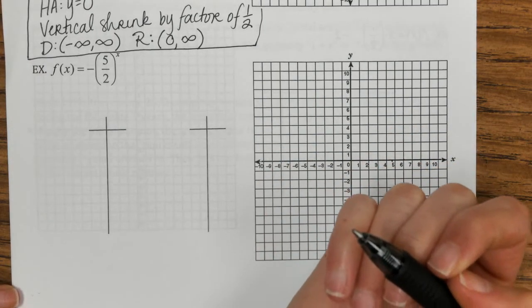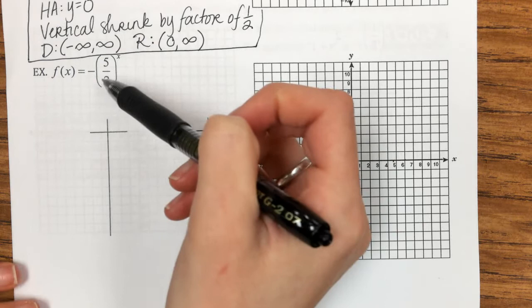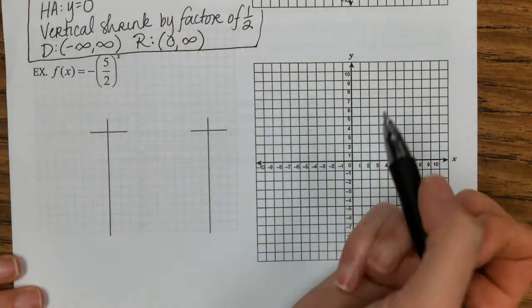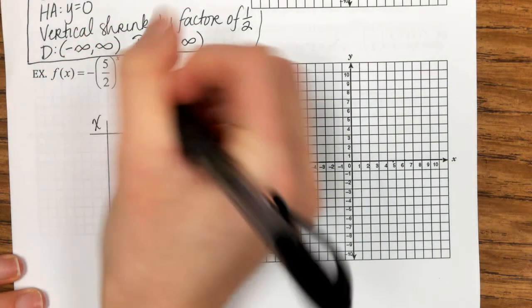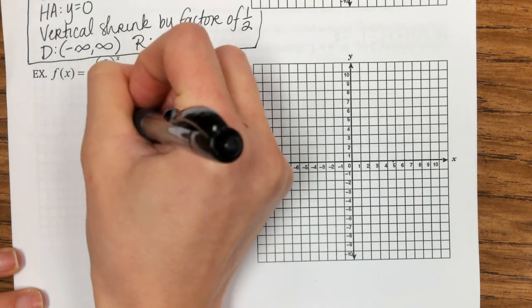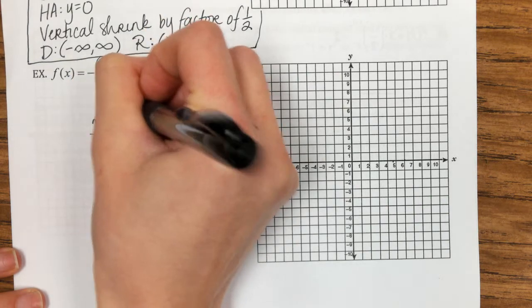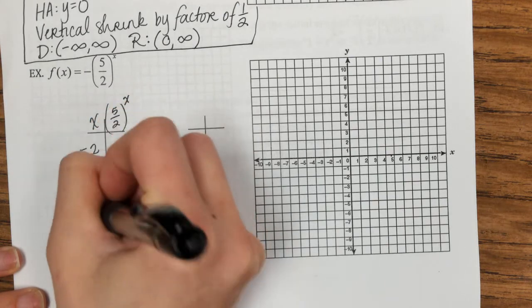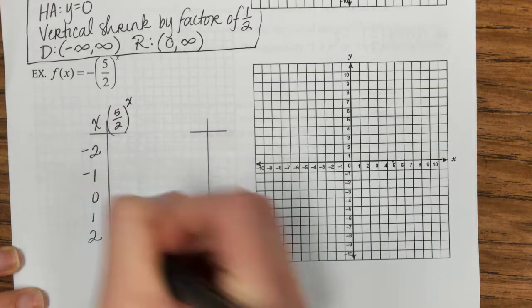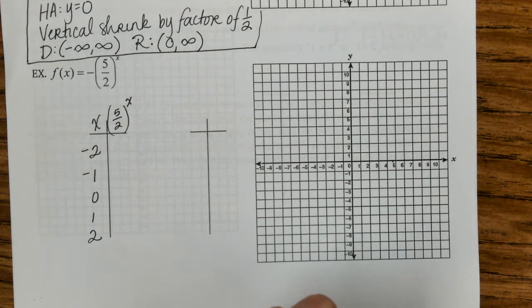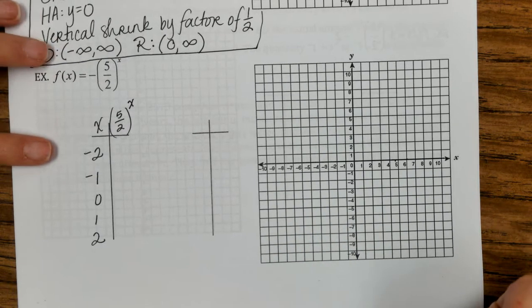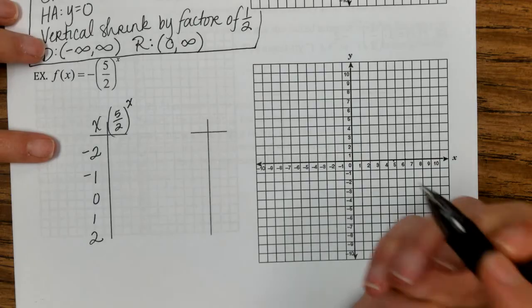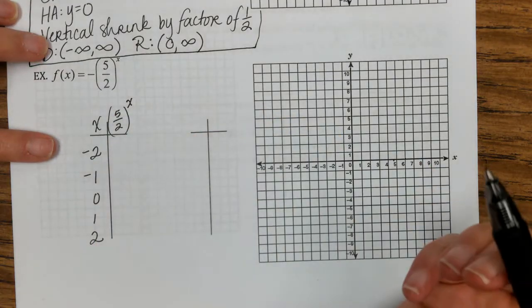So for this next one, I've got f of x equals negative 5/2 raised to the x power. So my parent function is just going to be the 5/2 raised to the x power. My x values are still -2, -1, 0, 1, 2. Okay, so 5/2 raised to the -2.